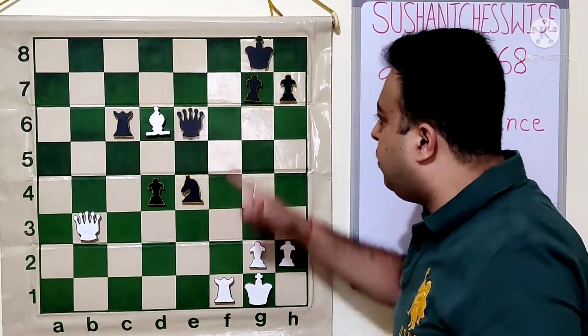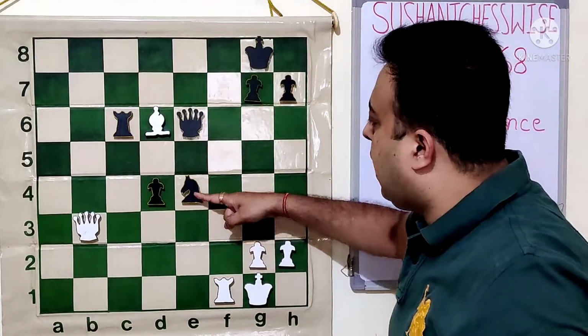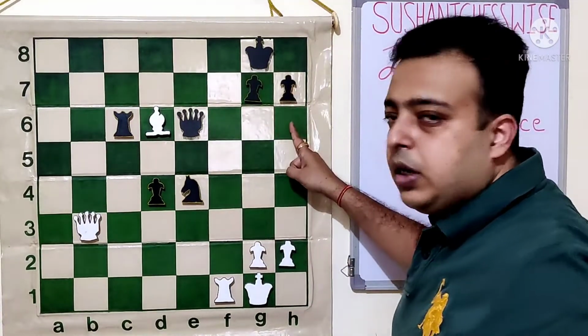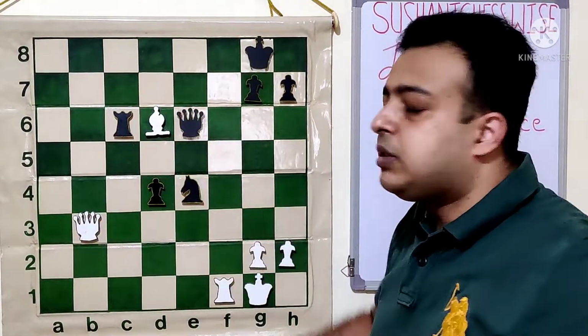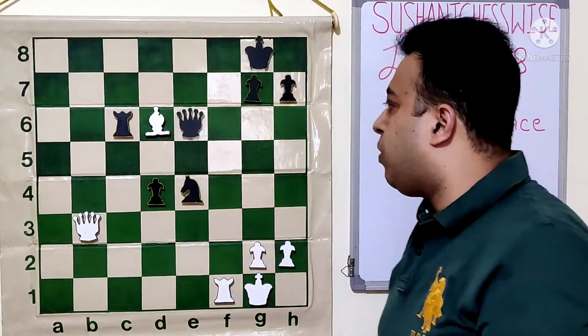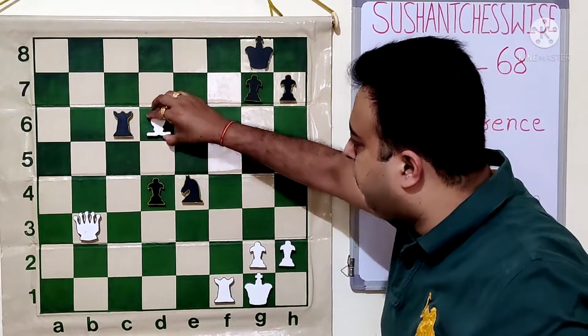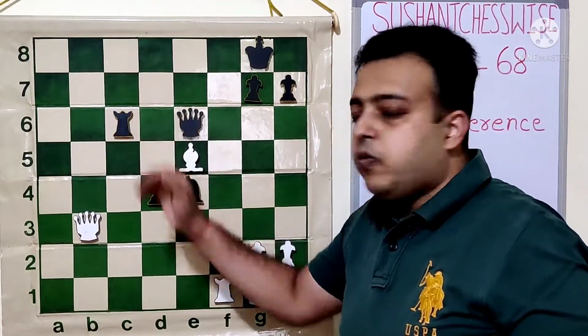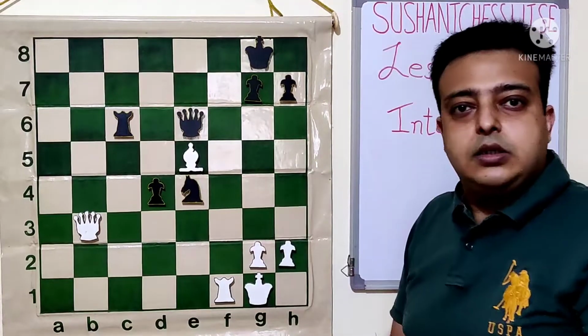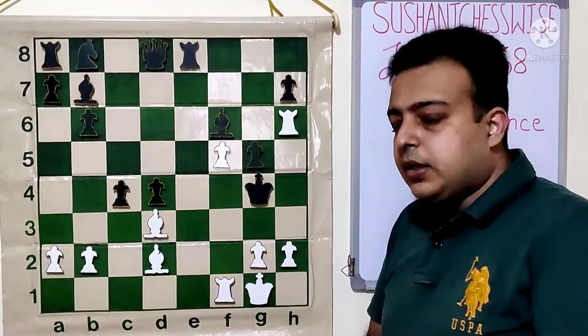So what he has to do, he has to clear the checkmate either by knight f6 or h6, and the moment he clears the back rank, then queen takes the queen and the position is winning for white. Okay, so this move, interference, not only blocked the line, it was also used as a deflection. Let's look at the next position.